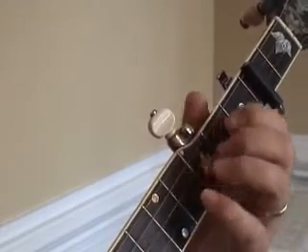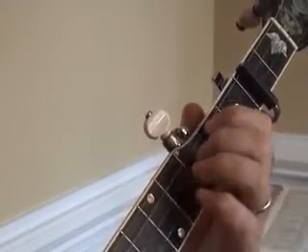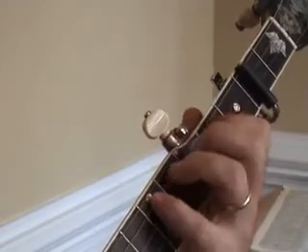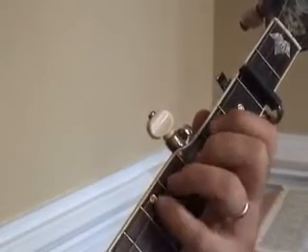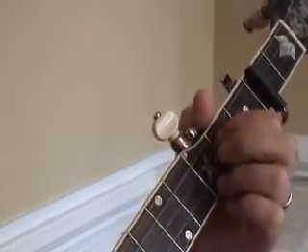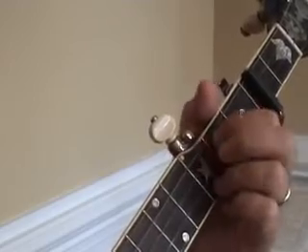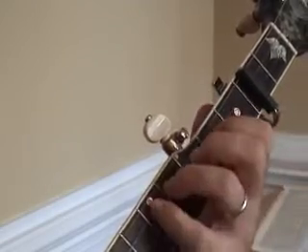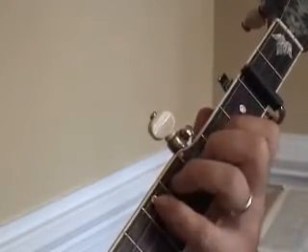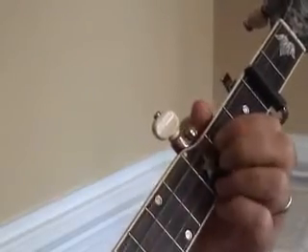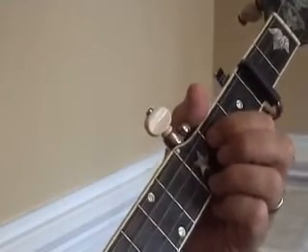The B part, oops, I've got to get the right chord. And there we are, playing out of G, out of a double D tuning.